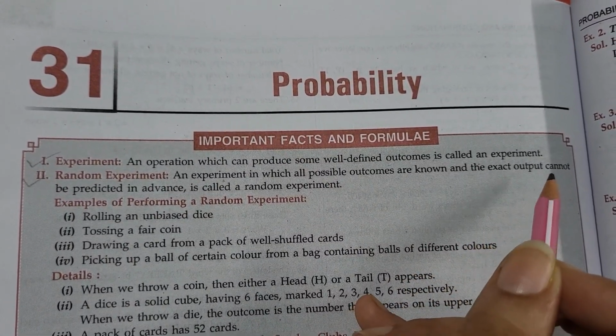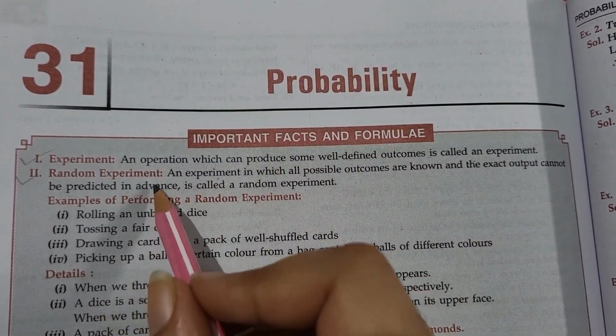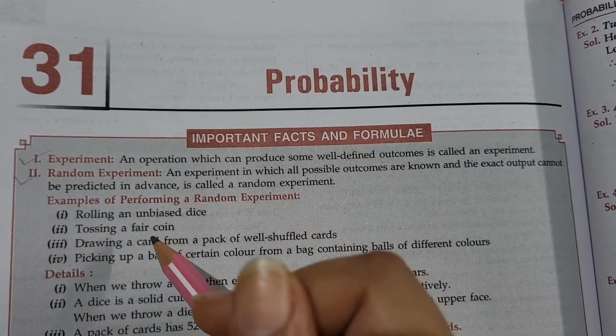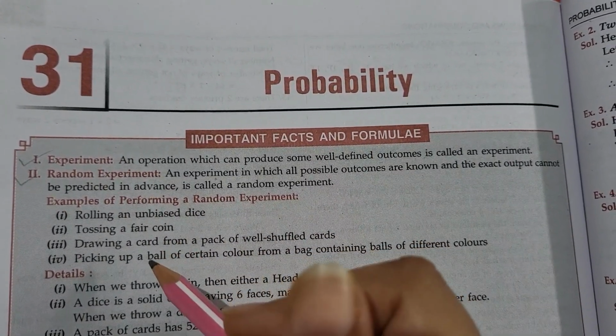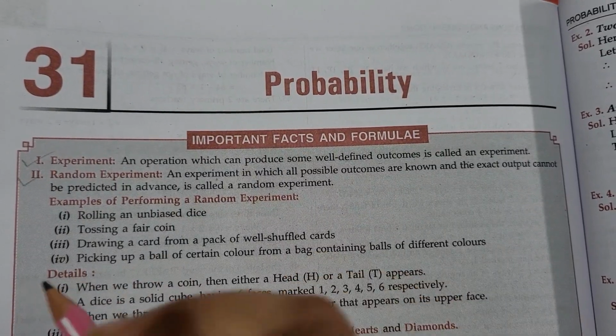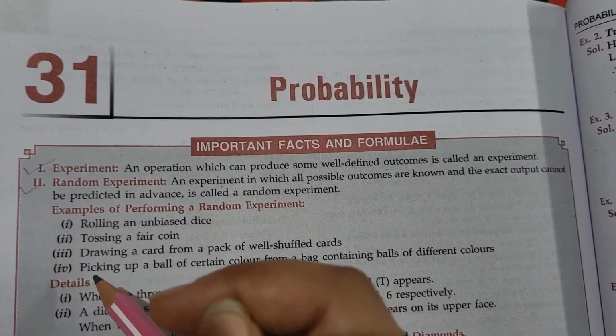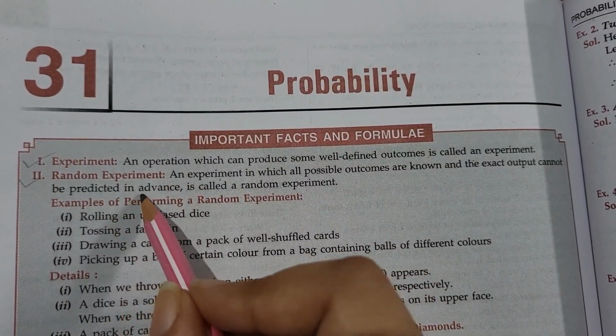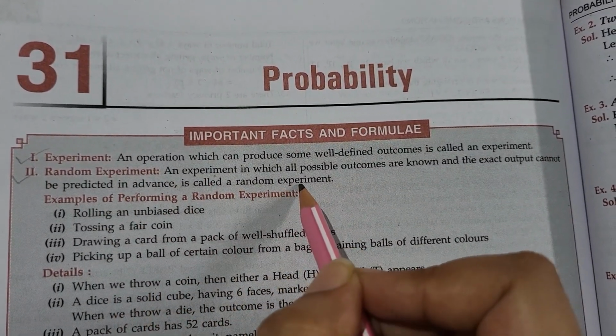And the exact output cannot be predicted because if we toss a coin, we don't know whether on tossing the coin, heads will occur or tails will occur. So which cannot be predicted in advance is called a random experiment.